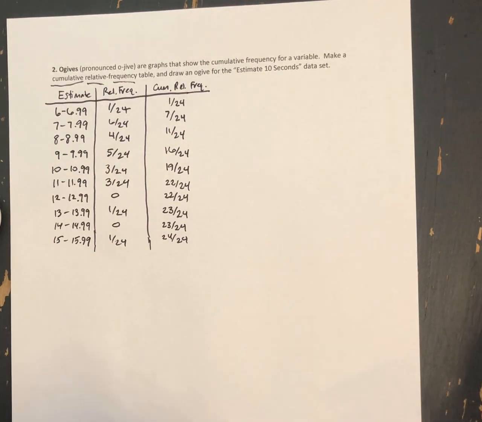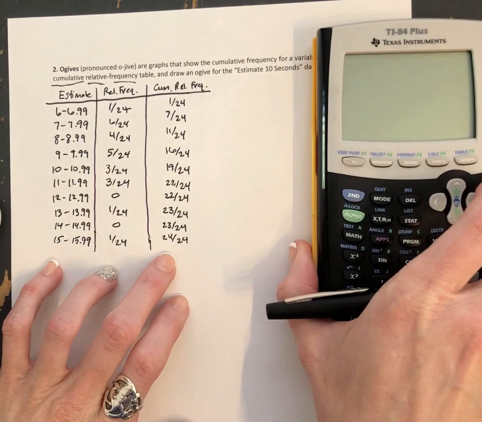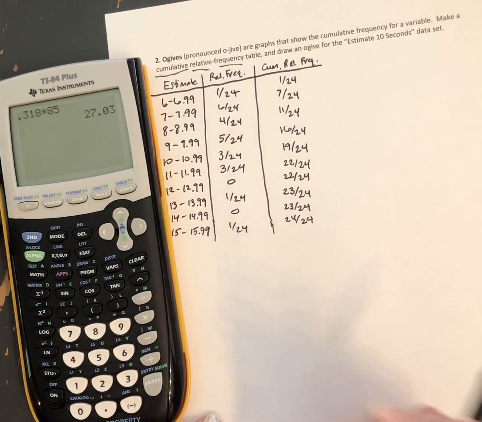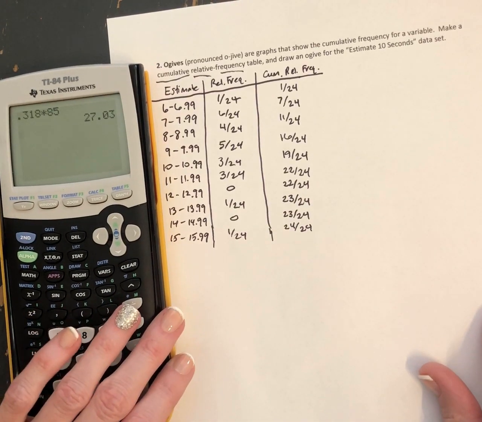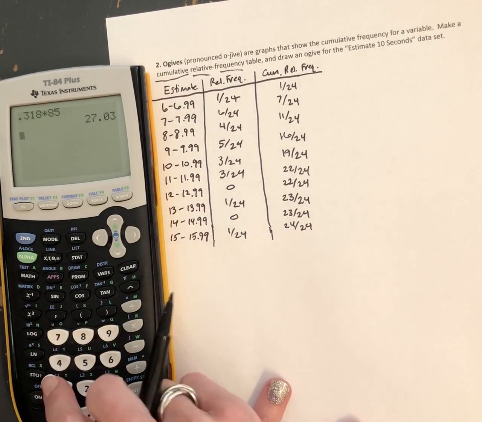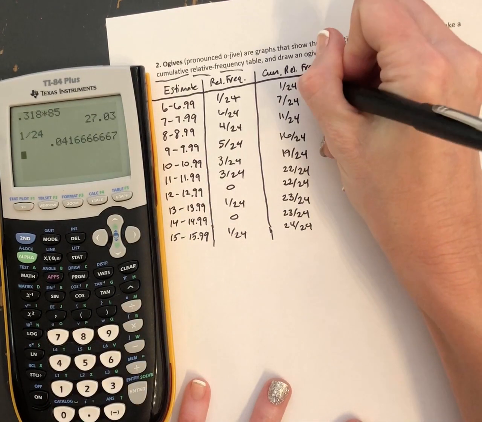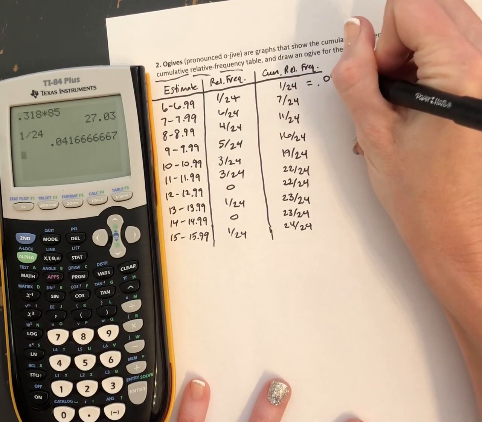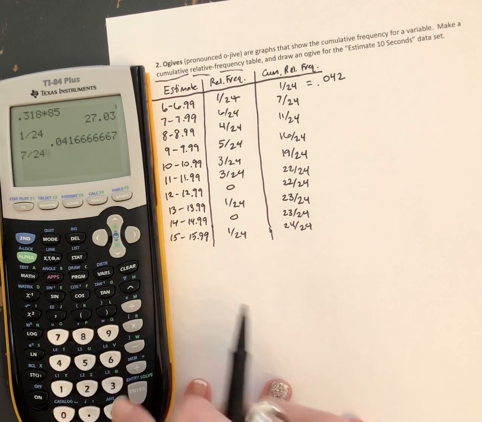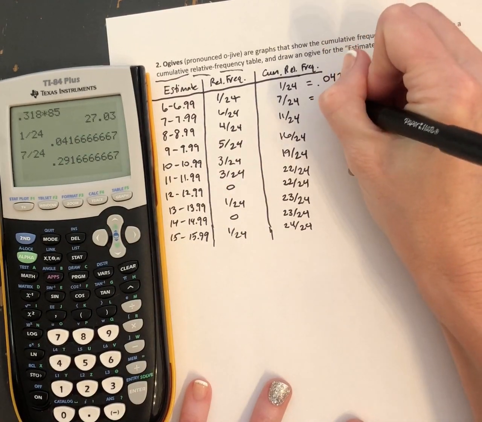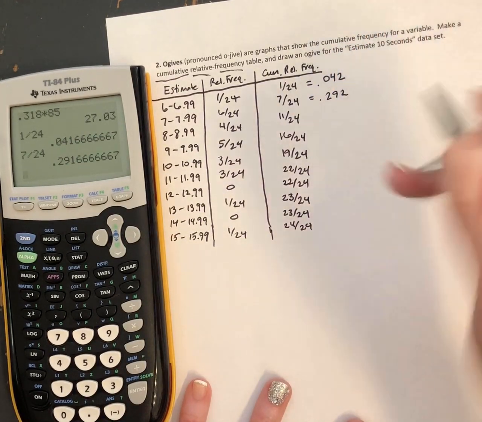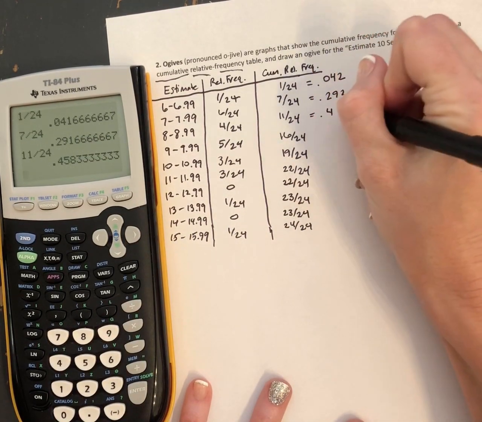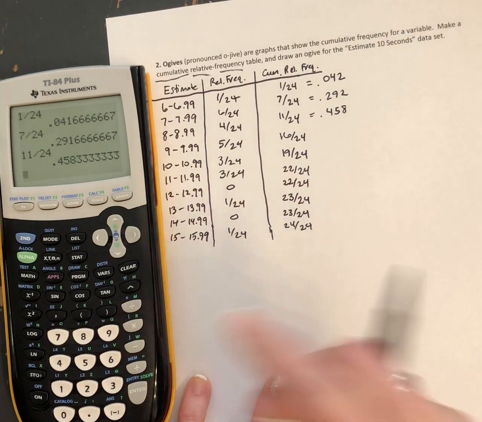Okay, so it's probably going to be helpful here as we move through if we actually have decimal values, so we're going to go ahead and do that. So 1 out of 24 is about 0.042. 7 out of 24 is about 0.292. 11 out of 24 is about 0.458.